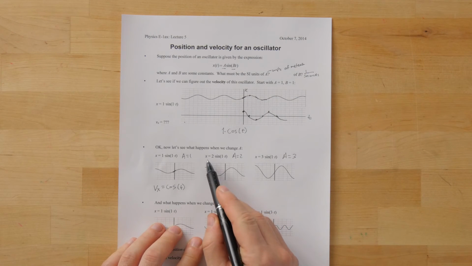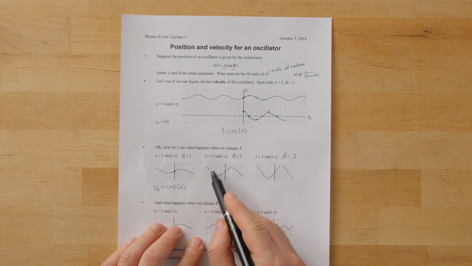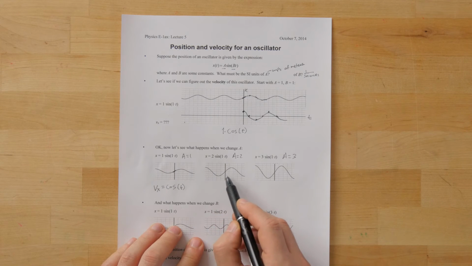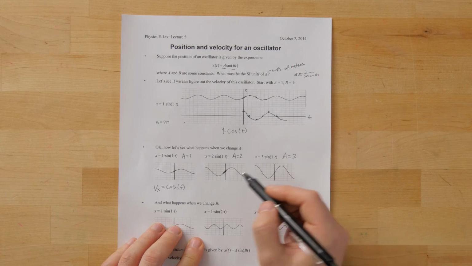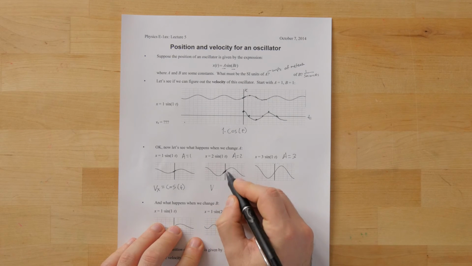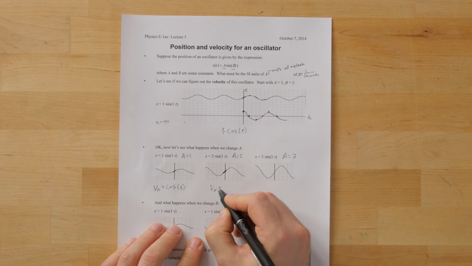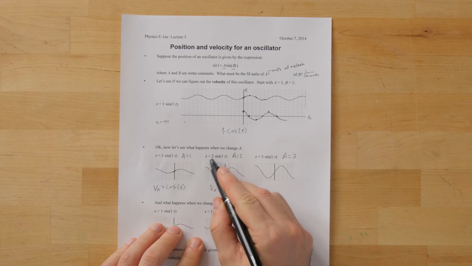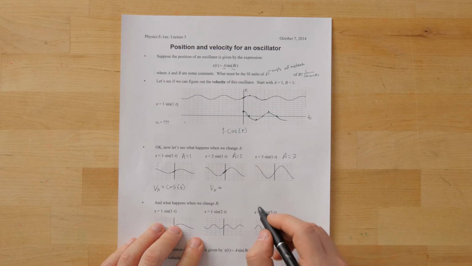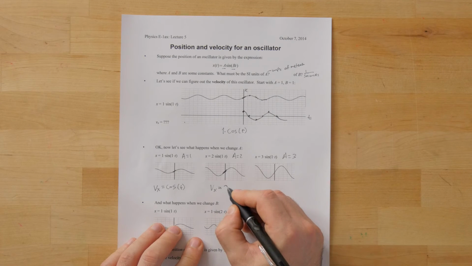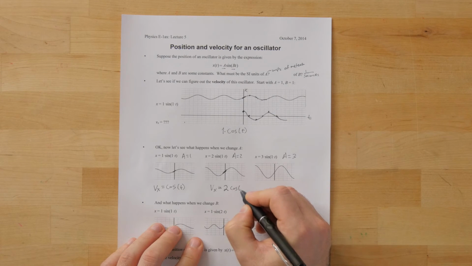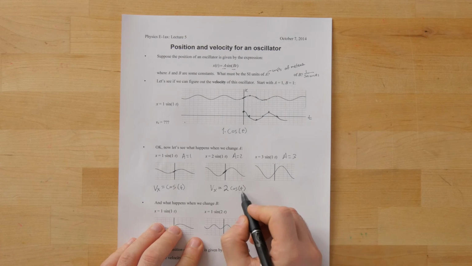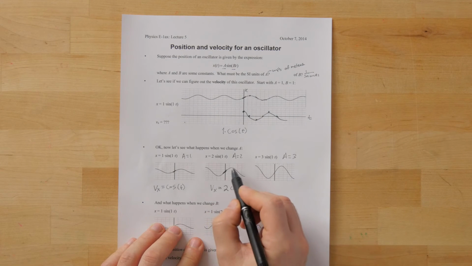But now if we instead have a in our position equation as 2, we have the position plot going a little bit higher. So what that means is that the slope here is different, and it's actually different by a factor of 2. So as a changes in the position graph, we're also going to have the velocity changing. So we'll have 2 cosine of t. And b doesn't change just because the frequency here is the same.